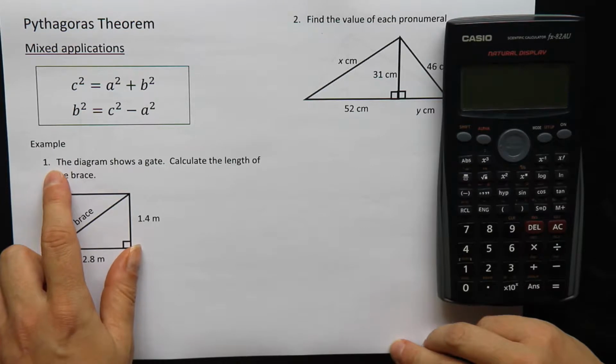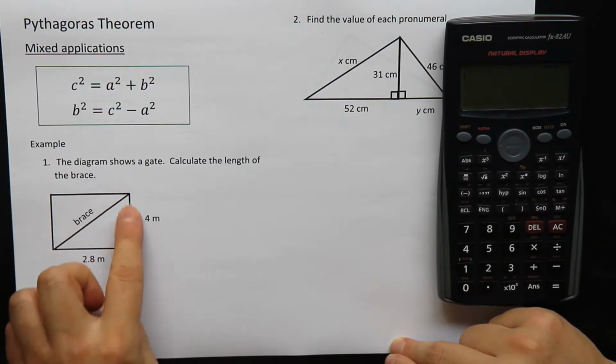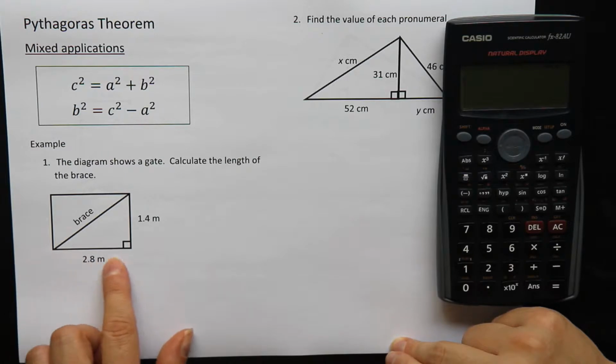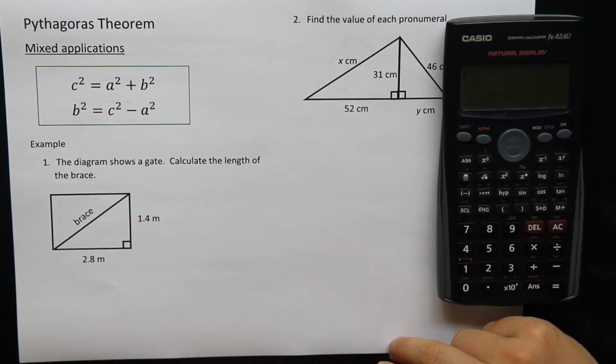Example number 1. The diagram shows a gate. Calculate the length of the brace. So this is a rectangular gate, it says. We're given the dimensions of the gate. It's 2.8 meters long and 1.4 meters high. And there is a brace that goes down diagonally across the gate, which is the brace. We need to find out how long it is.